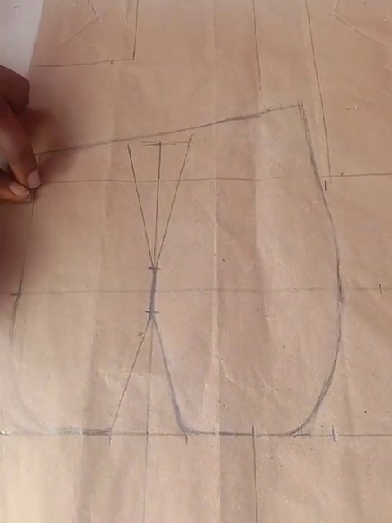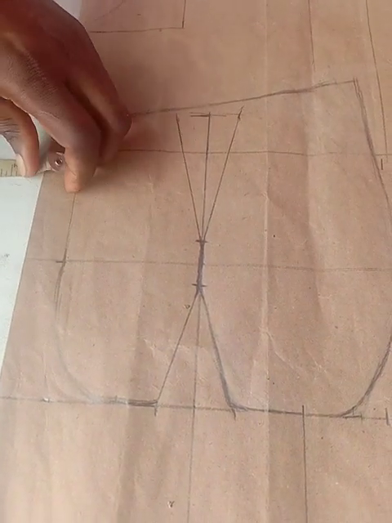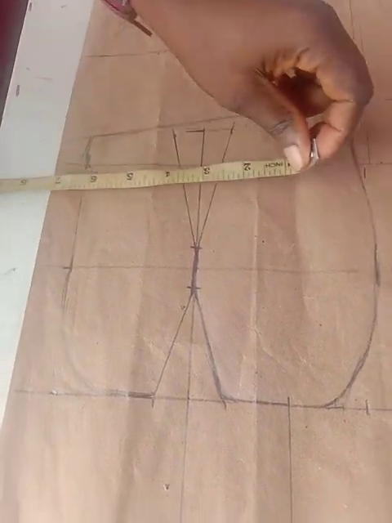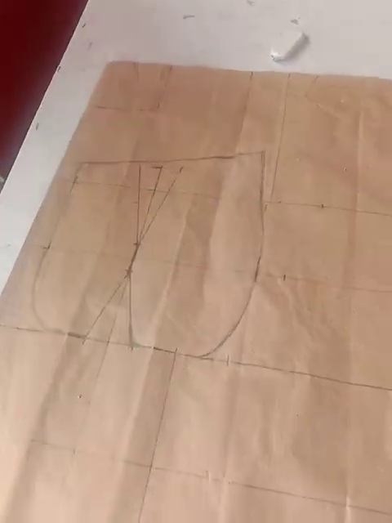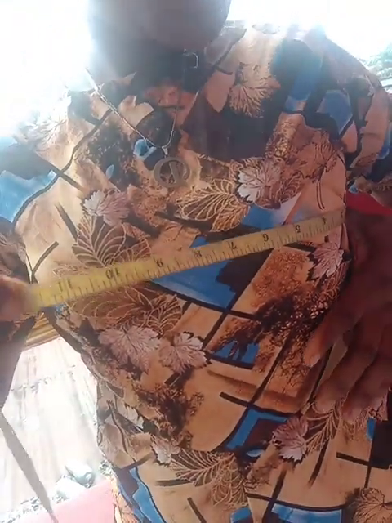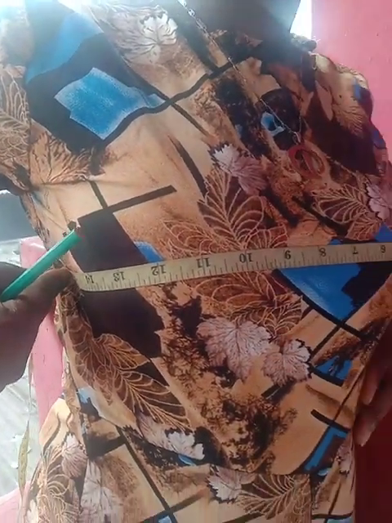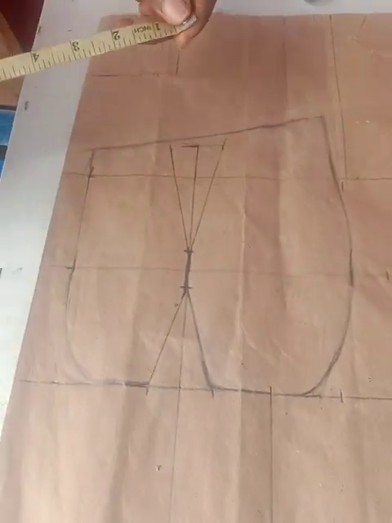Then from here, from the center part, to get my bust span, I measure my round from here where my bra cup normally stops. I measure it down to where this part is. Now you are going to divide it. Yes, this is my bust span. Now my bust span is regularly 16. So now I'm going to divide that 16 by 2.